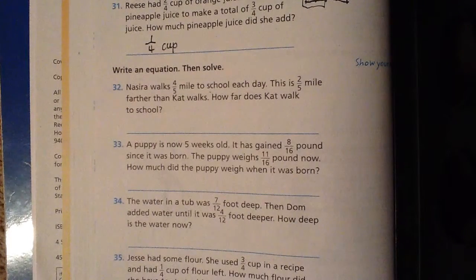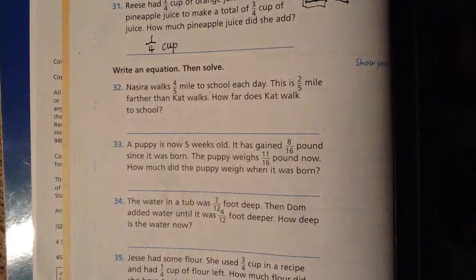Nasira walks 4/5 mile to school each day. This is 2/5 mile farther than Kat walks. How far does Kat walk to school? Well, let's think about this.